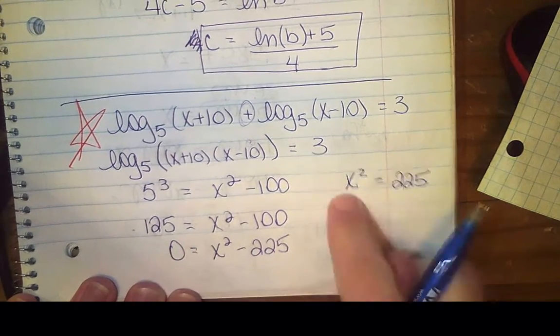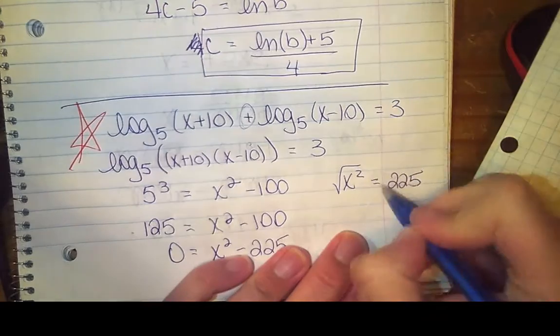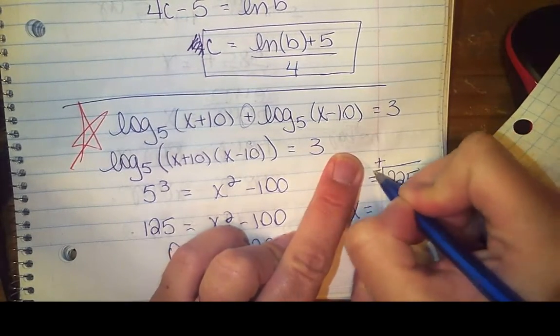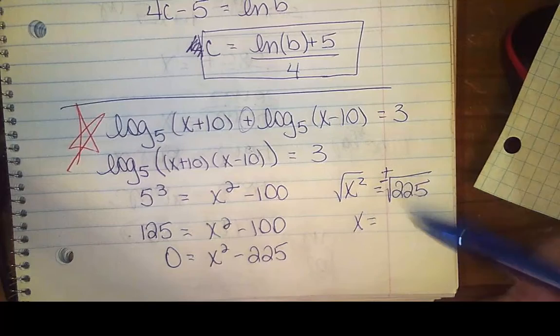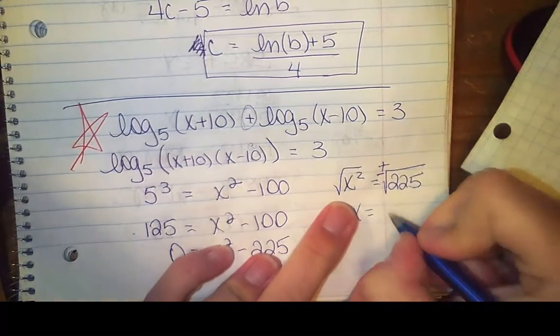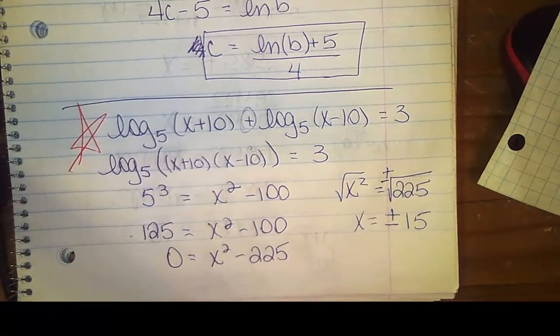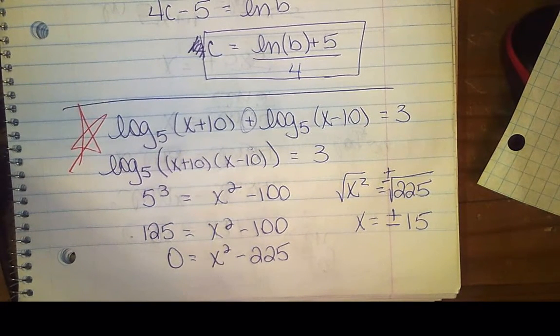Well, now what do I do? I don't care what x squared is, I care what x is. So how do you kill a square? You square root it. So I get x equals, and remember any time during the process of solving a problem that you've got to take a square root, you need to take a positive root and a negative root. So the square root of 225 is 15. So I actually end up with positive 15, and I end up with negative 15. So I have two answers.